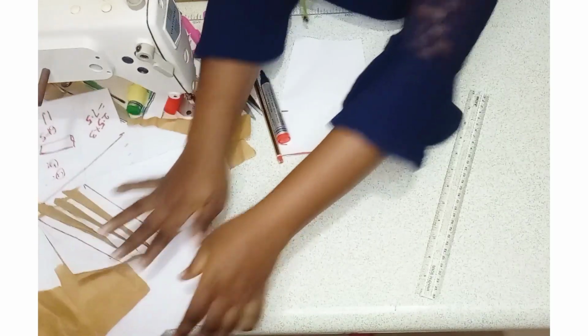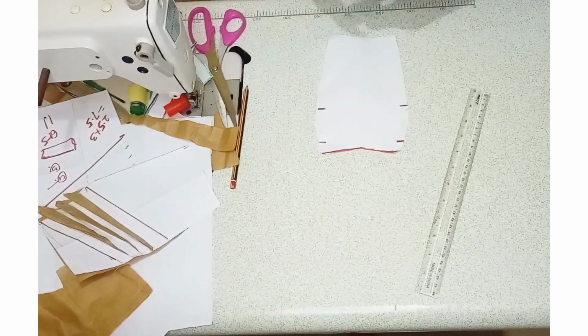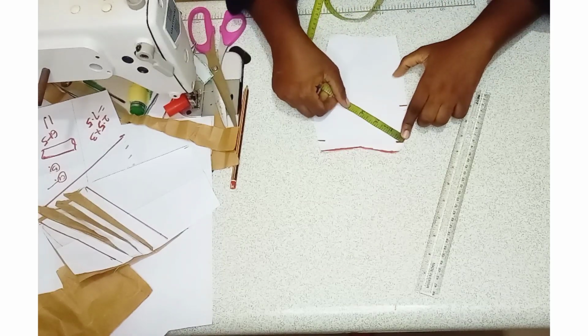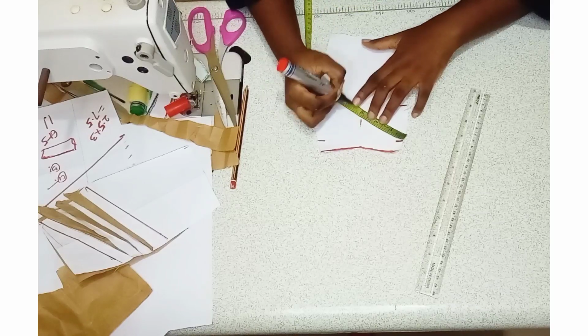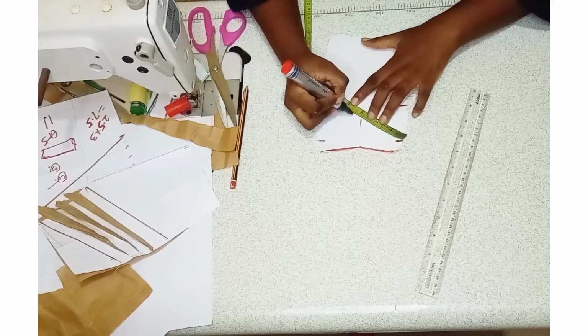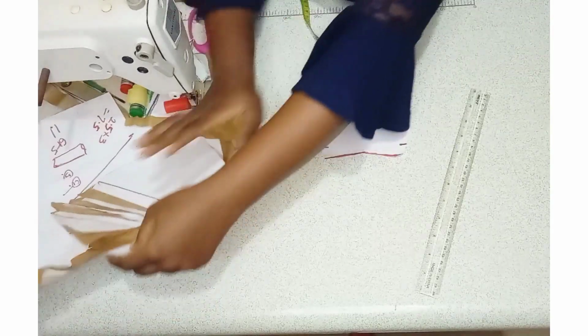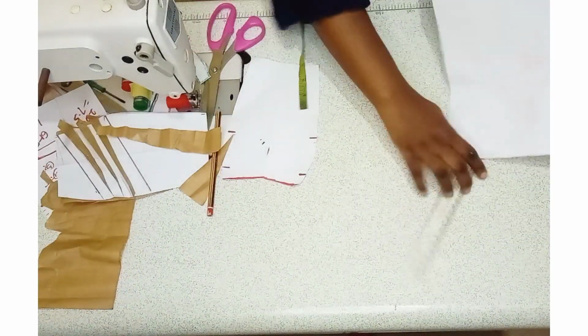So what you want to do is, after highlighting where it would be, take the highest measurement that you might need, which is from here to here. Make sure that it passes through the midpoint. This is the midpoint. So let's say 3.5 or 3.25. You will take your fabric or your paper and you will place it this way.